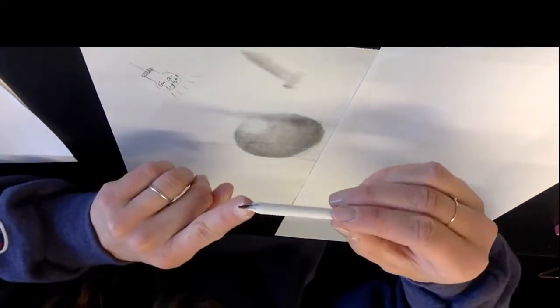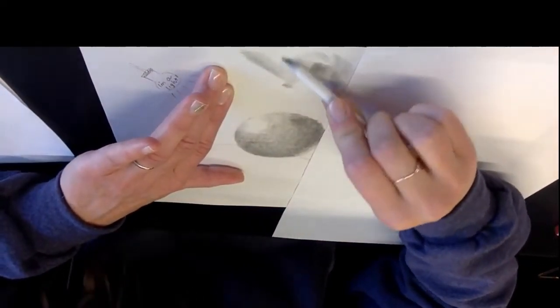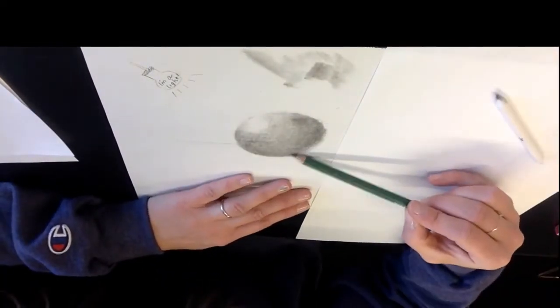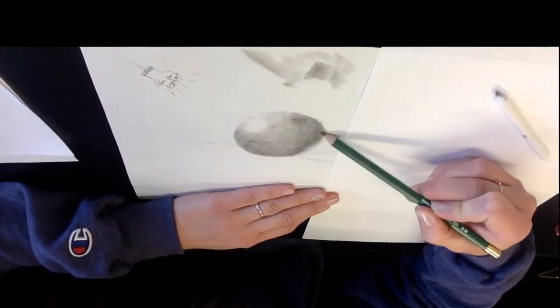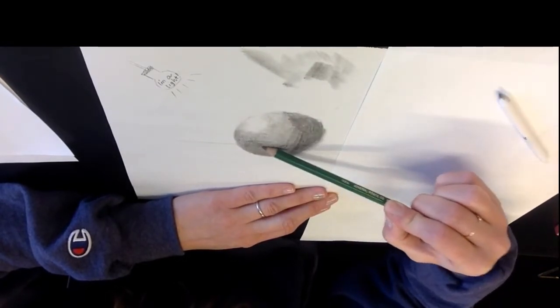The reason I'm going from lightest to darkest is because you can see how dirty my blending stump and my tissue get right away. And I even demonstrated that up there on the top of the paper. The blending stump is so dirty now it could be used as a drawing tool.